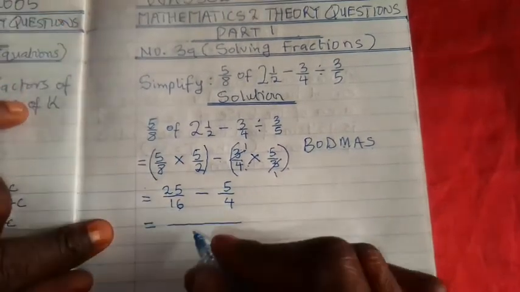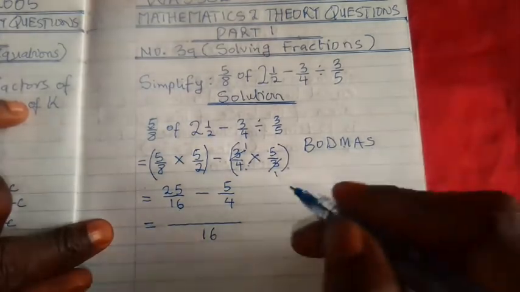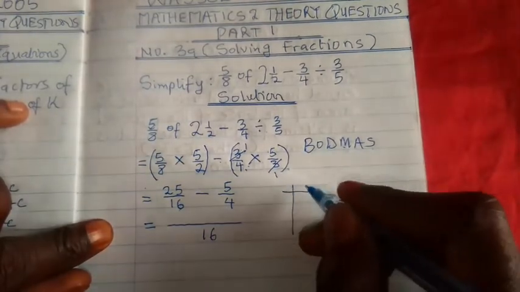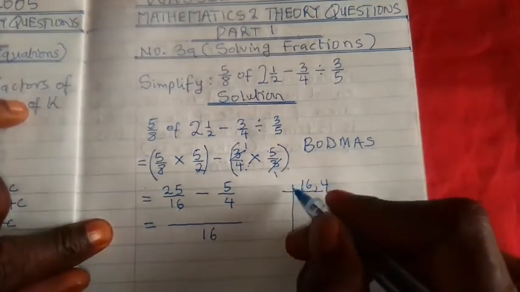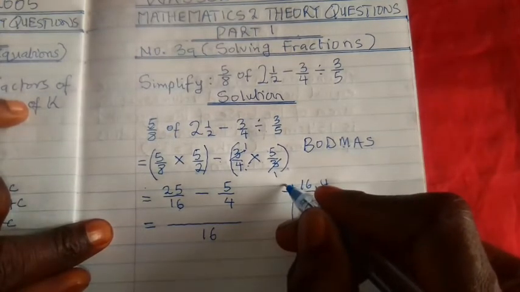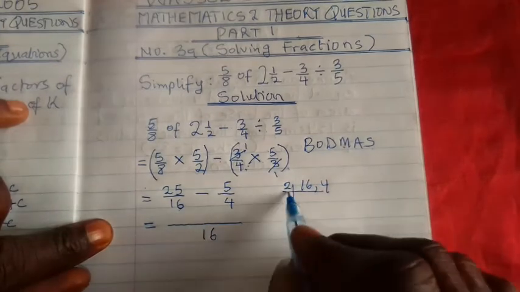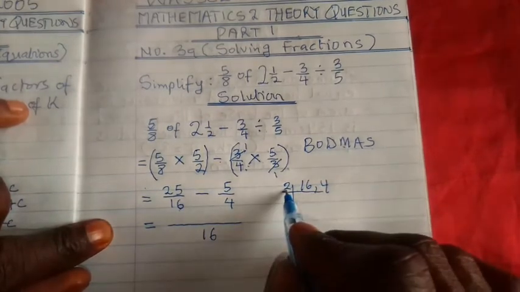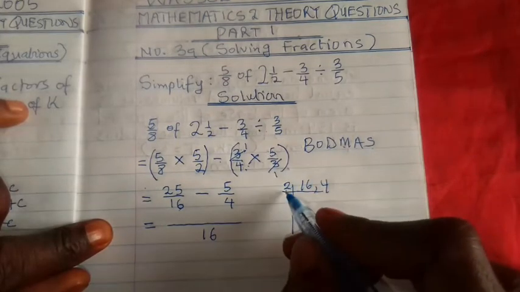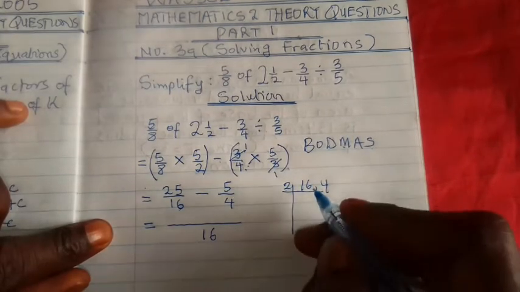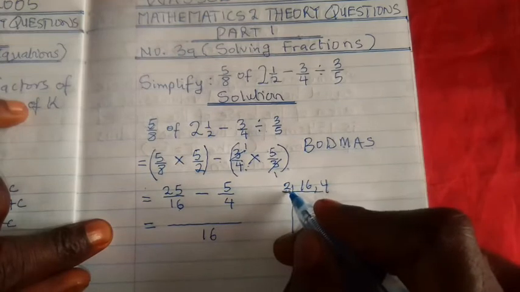So what is the LCM? The LCM is 16. Now just to refresh the mind of some who may not have known how to solve fractions, let me do that very quickly. Here, we divide by 2. You take the denominators 16 and 4 and divide by 2. Why are we starting with 2? Because 2 is an even number, and it can divide 16 and 4. So we'll start with the lowest even number here.